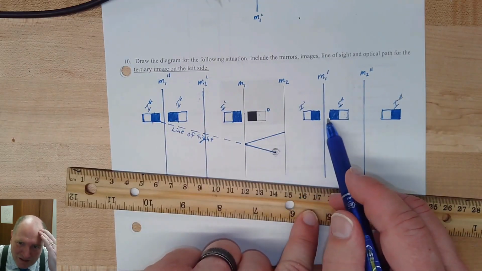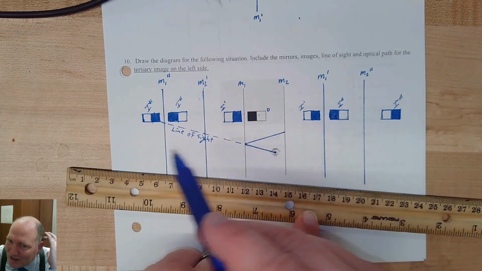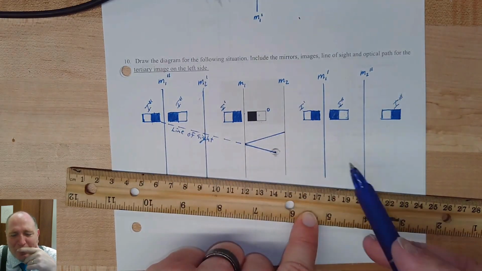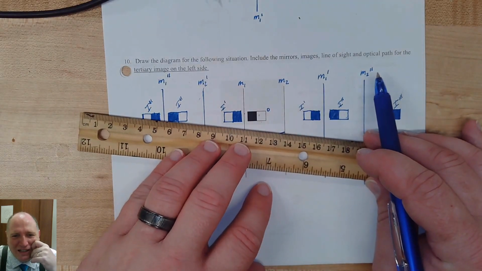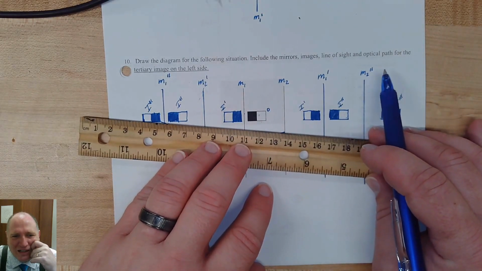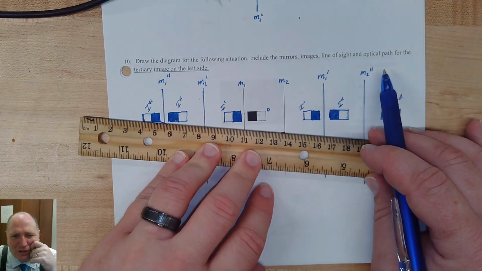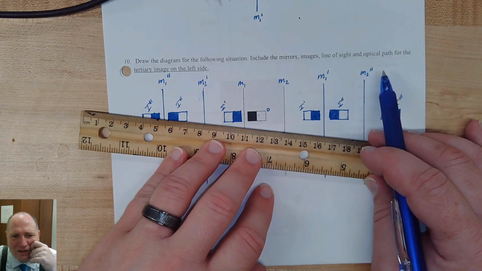Careful not to draw dotted lines anymore. You can't look at more than one image truly at a time. So we bounced to 2. Now we're going to go over here and we're going to bounce to 1. Then we go to 3, again lining up with the corner.